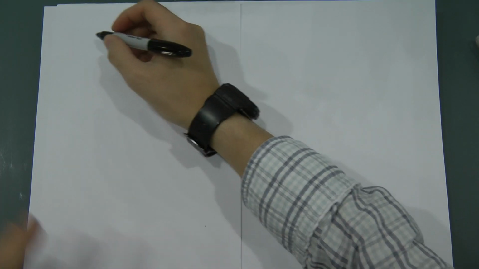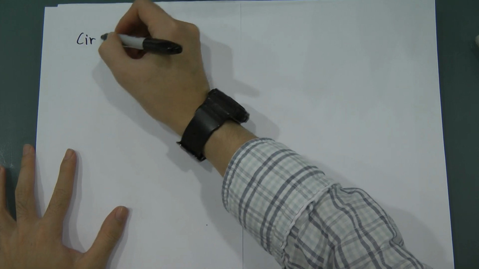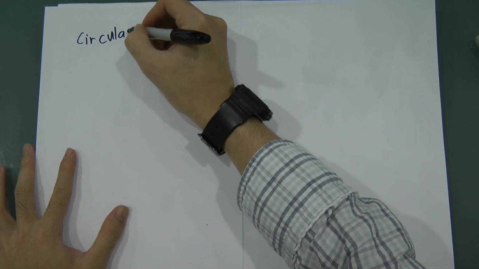Okay, in this video, I'm going to explain more about circular measure, and I hope I can explain from very basic to very advanced. At the end I will add in another past year question for circular measure. So first, let me write down the circular measure.